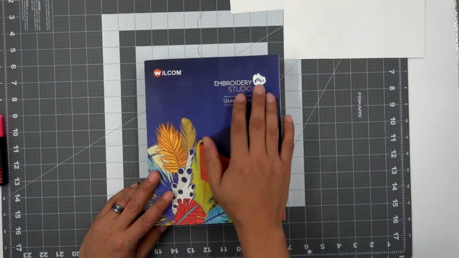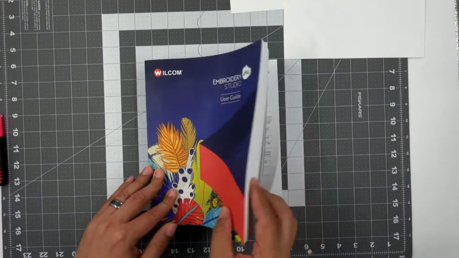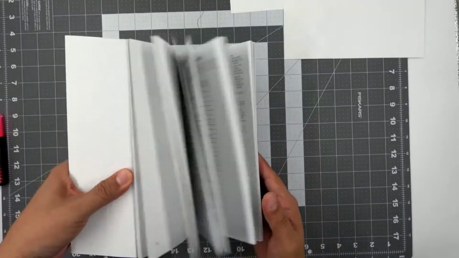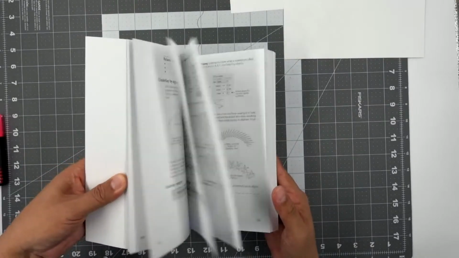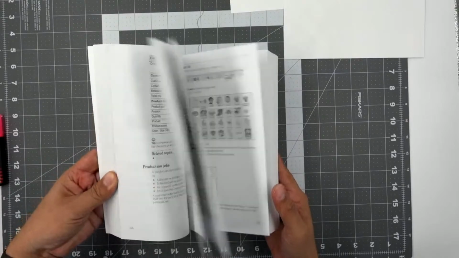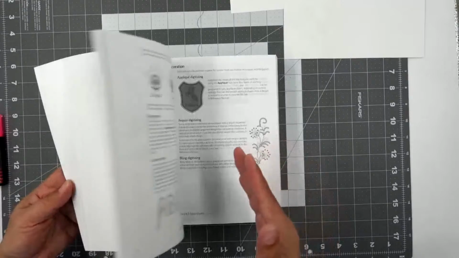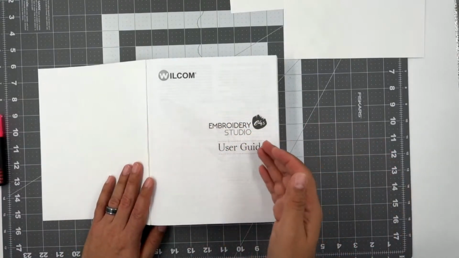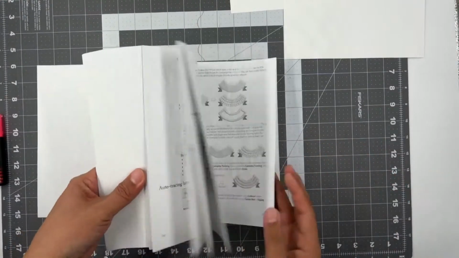This is for the Wilcom E 4.5. It pretty much breaks down everything, anything you want to learn about embroidery. So you can see it has a bunch of stuff. Let me see. Yeah, they have a free downloadable PDF. You could search for Wilcom Embroidery Studio User Guide PDF. You could get it for free, so you don't have to purchase it.